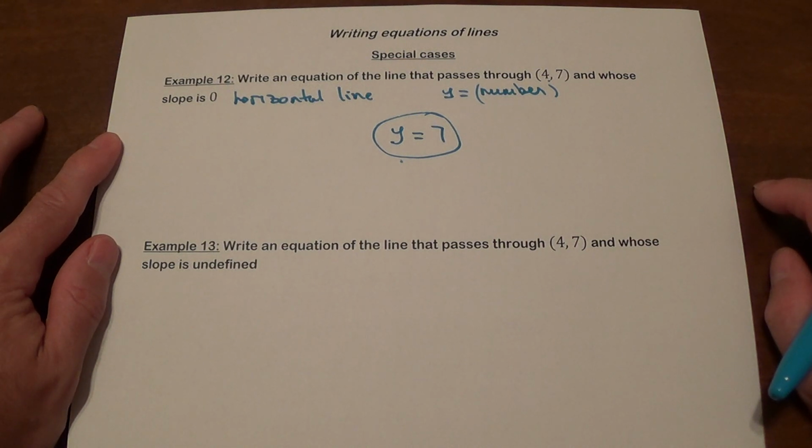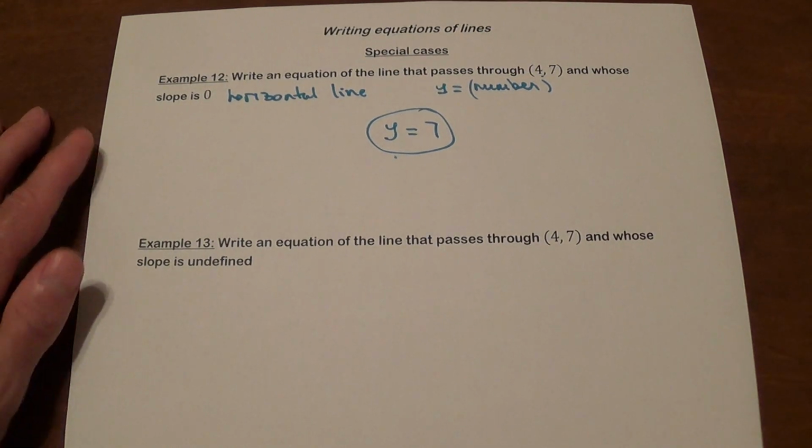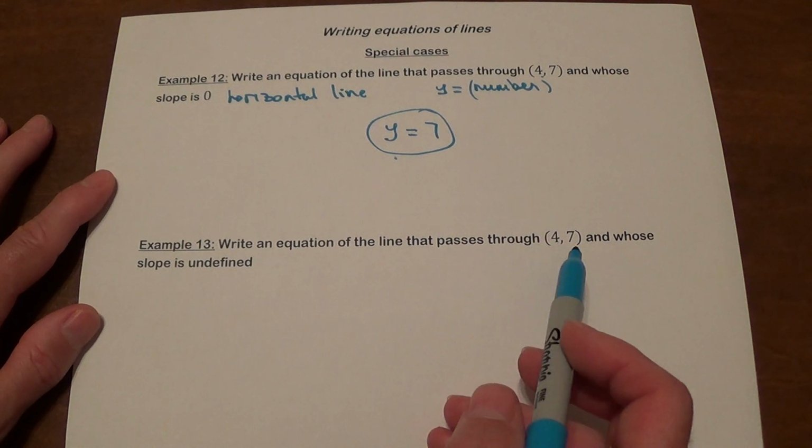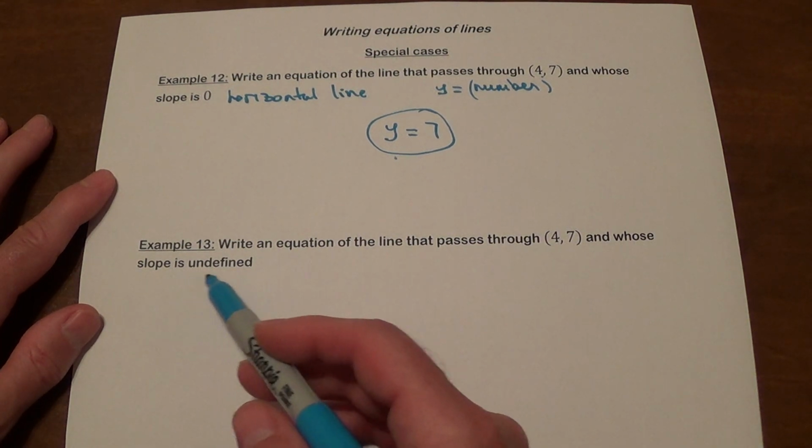Can you actually do it the way we did it earlier by substituting the slope of 0 into an equation? Yes, you can. It is more work, and it is unnecessary work. You'll get the correct answer by doing more steps. But here's another problem. We need an equation of the line that passes through the same point, 4, 7, and whose slope is undefined.